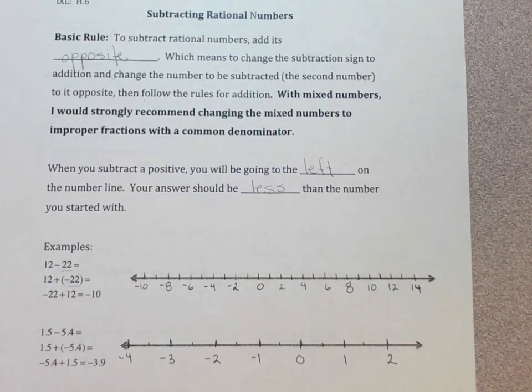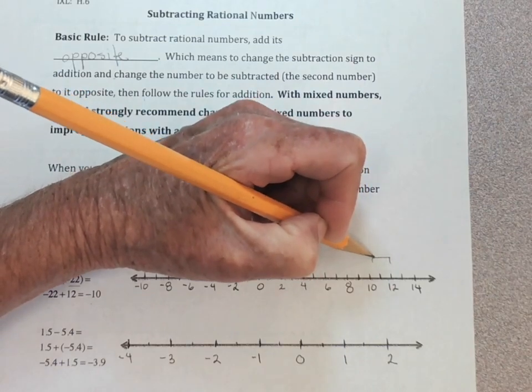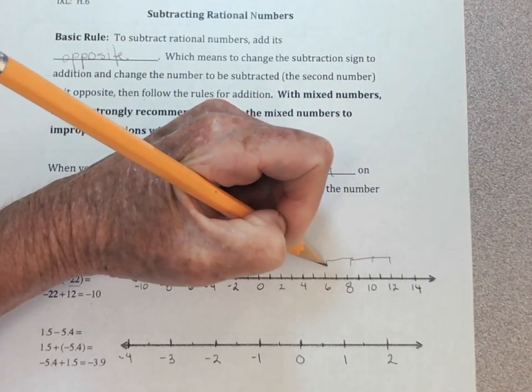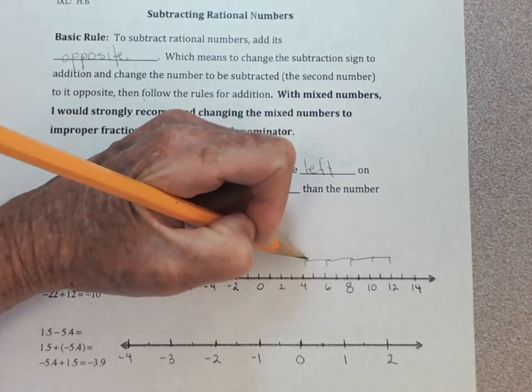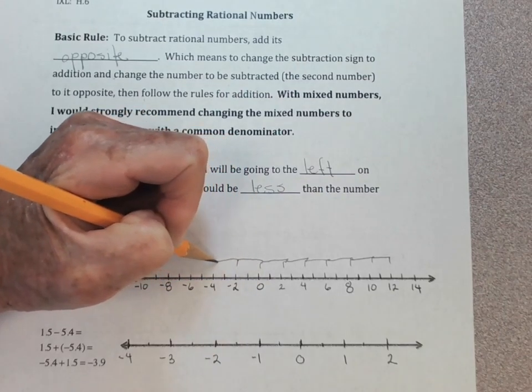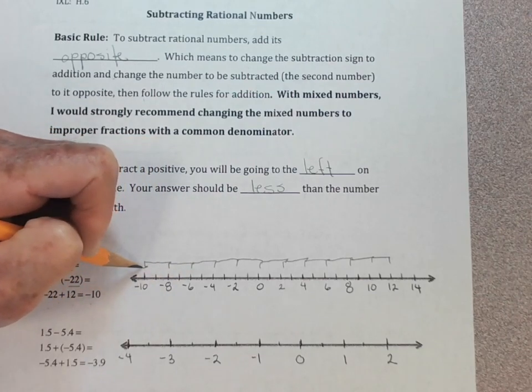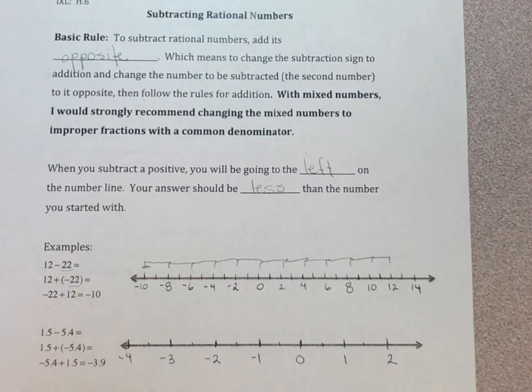Now we're going to apply the rules we learned about adding rational numbers. Adding a positive and a negative, I'm going to find the difference between the two. The difference between 22 and 12 is 10. There's more negatives than positives, so it's negative 10. On the number line, we can illustrate this by starting at 12, moving 22 units to the left. We get the same answer, negative 10.